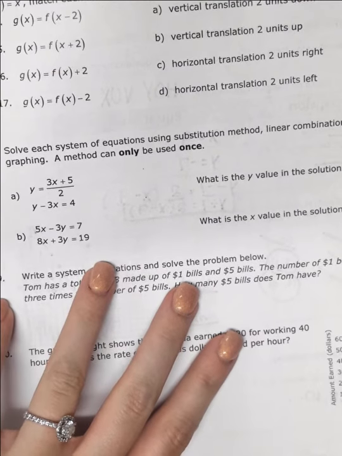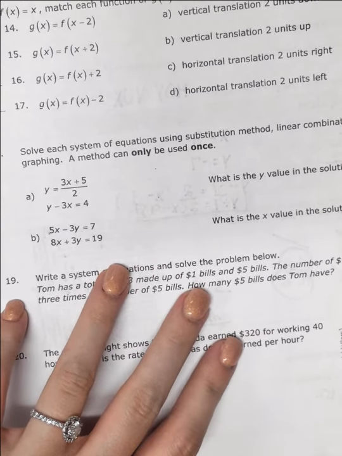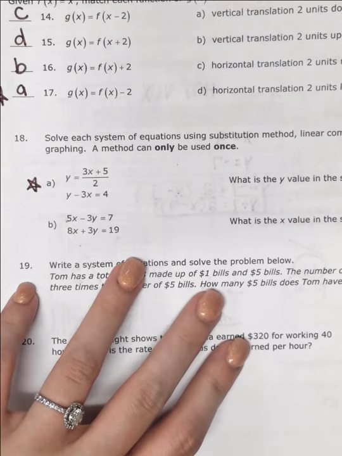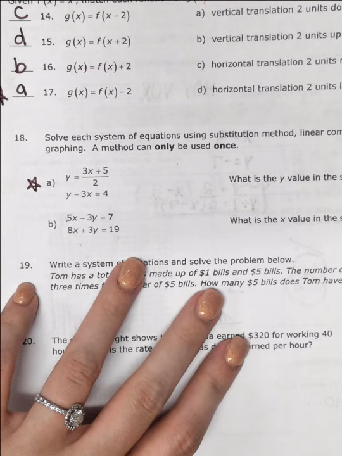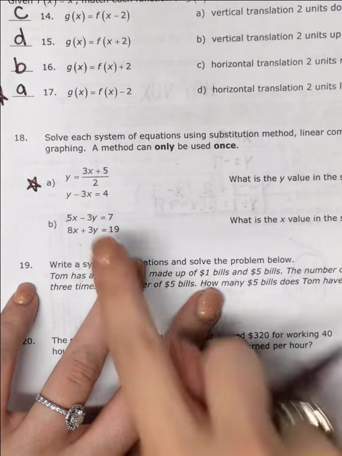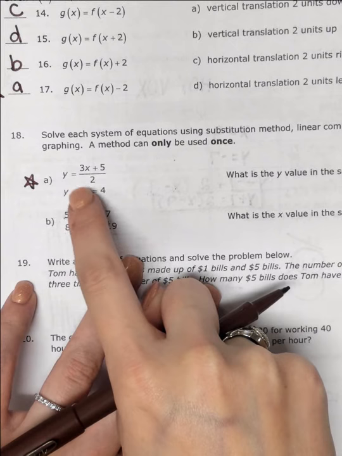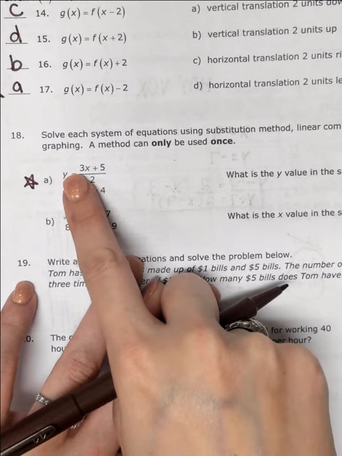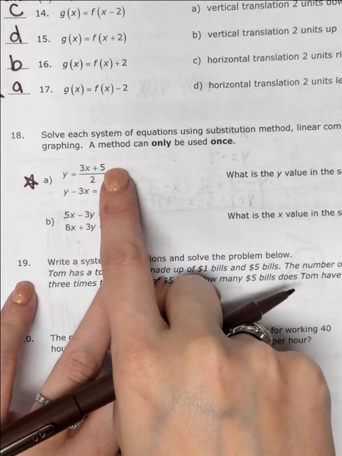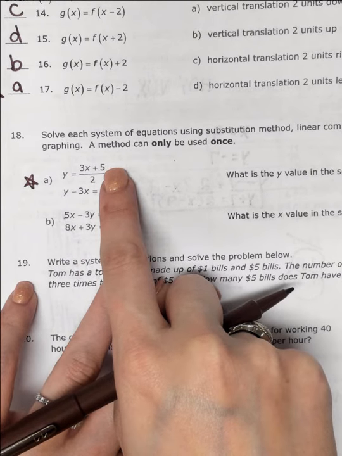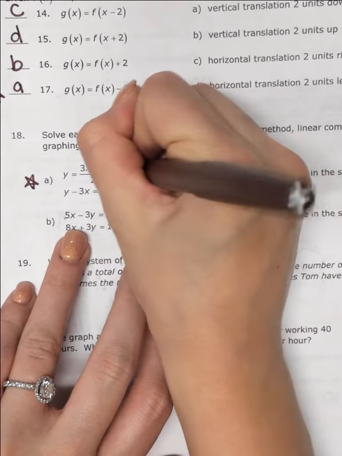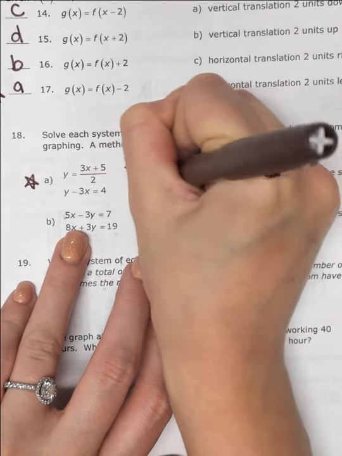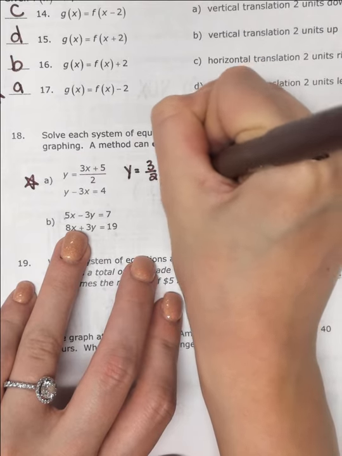All right, so for 18, solve each system of equations using substitution, linear combination, or graphing. For the one on your test that's just like A, use graphing. Y'all are good at solving for y, right? And then you just plug it in your calculator. This one is already solved for y, but you have to know how to plug it in. Is this telling me to divide the 3 by 2? Or just the 5 by 2? No, it's both parts. So I would rewrite this 3 divided by 2x plus 5 divided by 2.